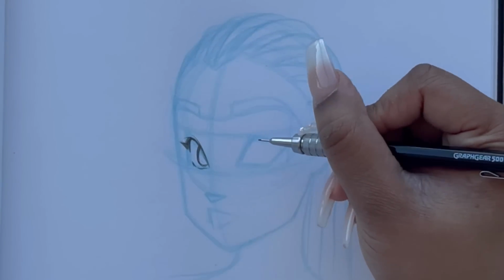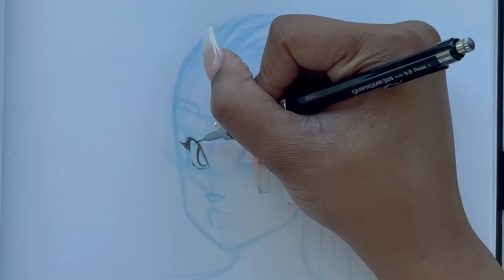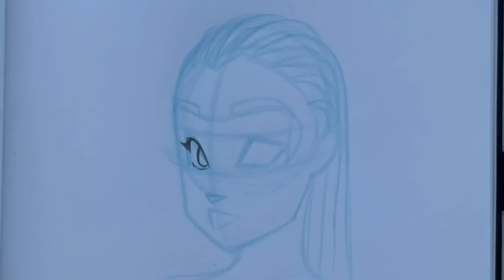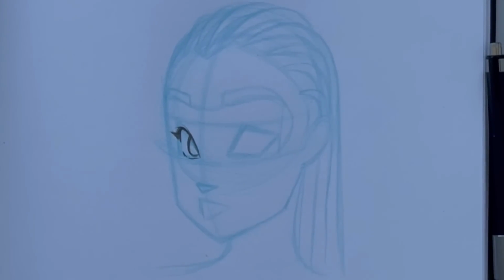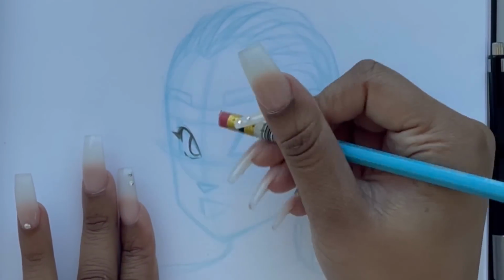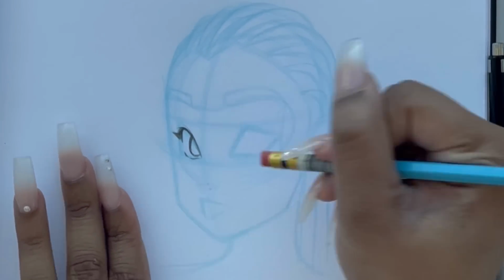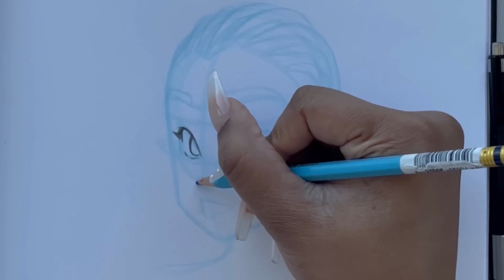Okay. All right, so I'm probably gonna change some things. I think I wanna make the nose a little bit higher up. So I'm probably gonna do that.